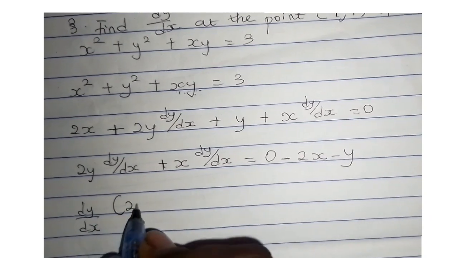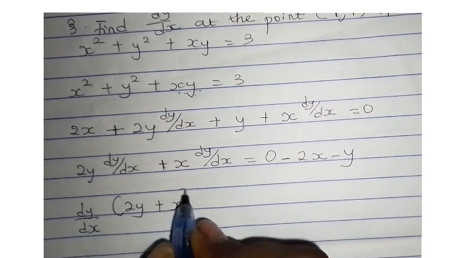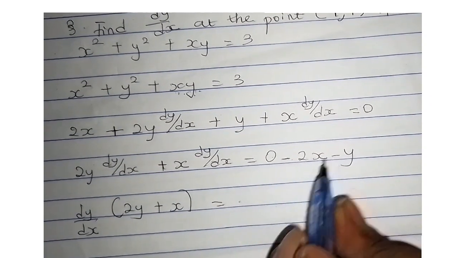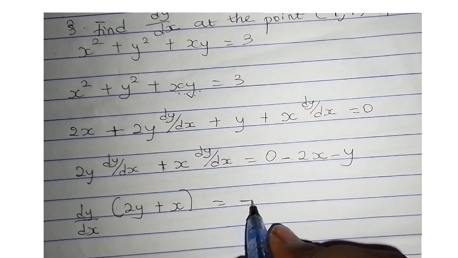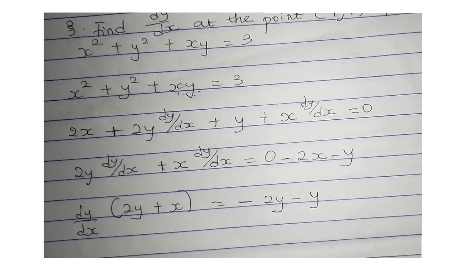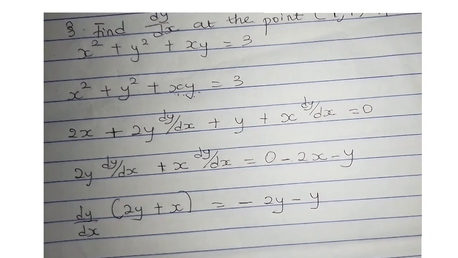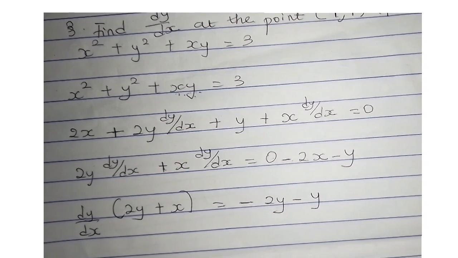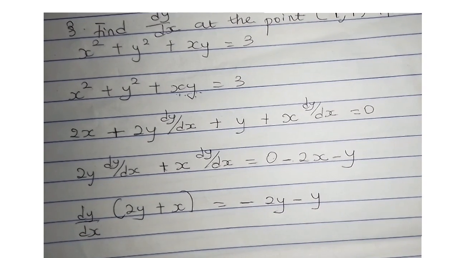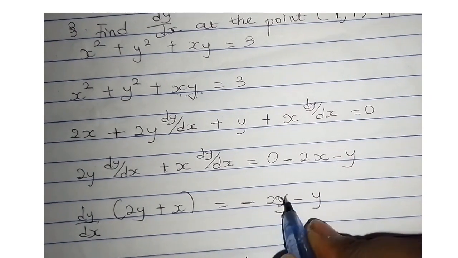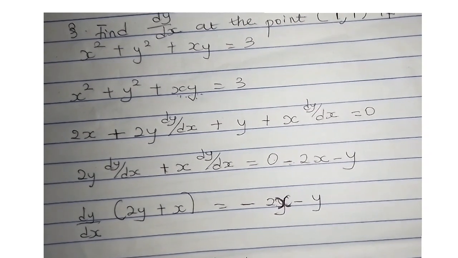So we're going to have 2y here plus x, because dy/dx is common, which is equal to 0 minus 2x minus y, which is going to become negative 2x negative y. So we divide both sides by 2y plus x.